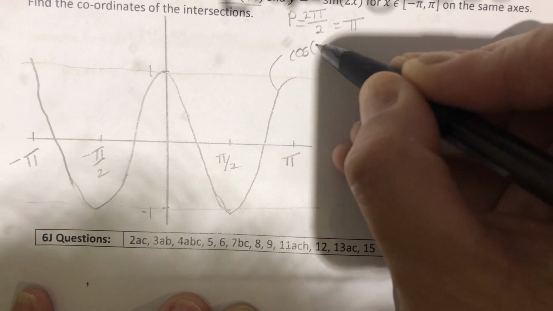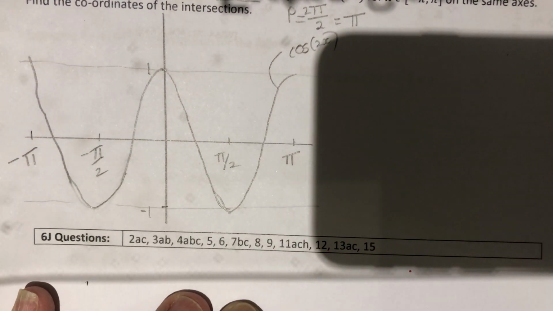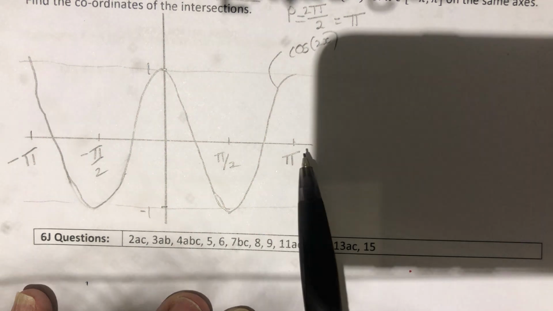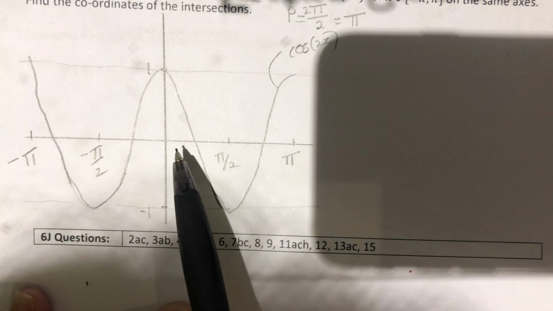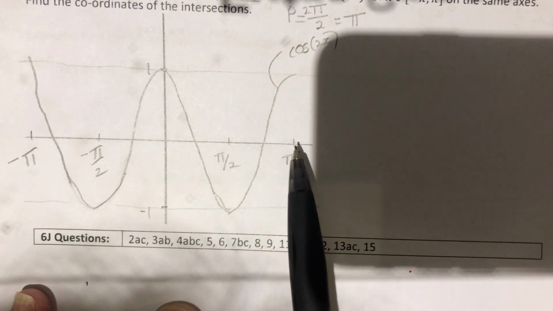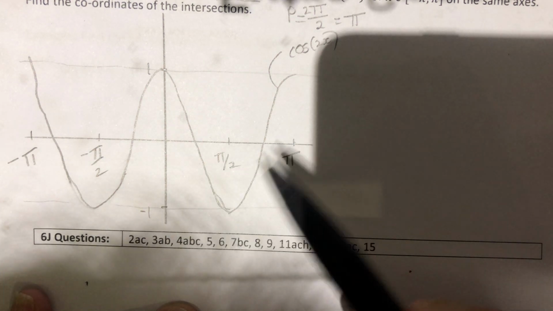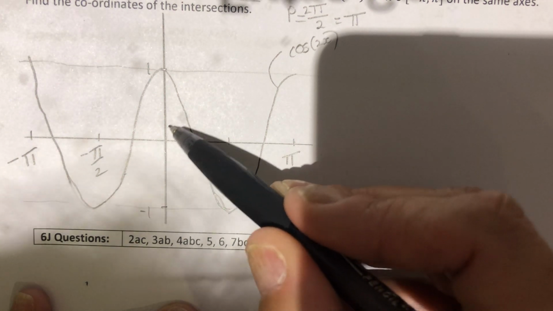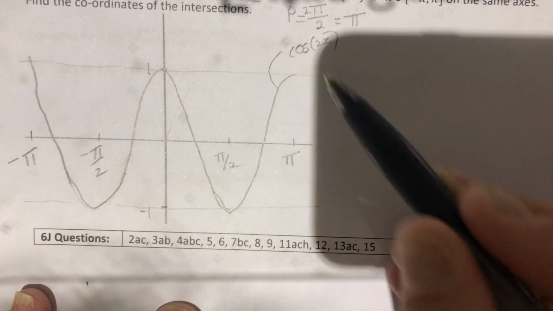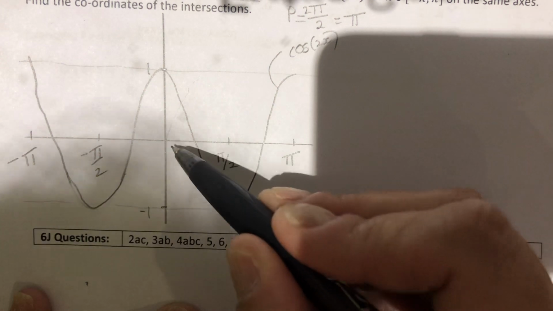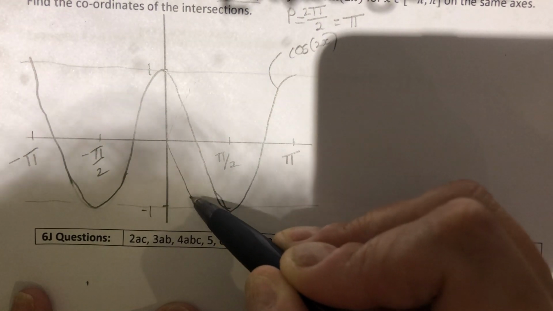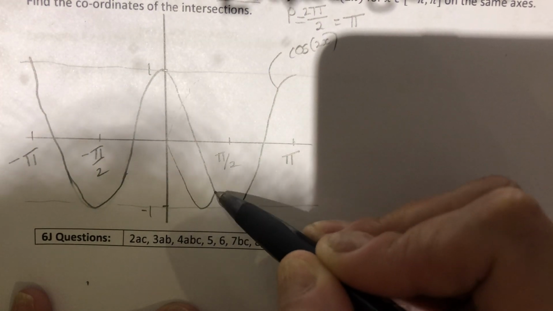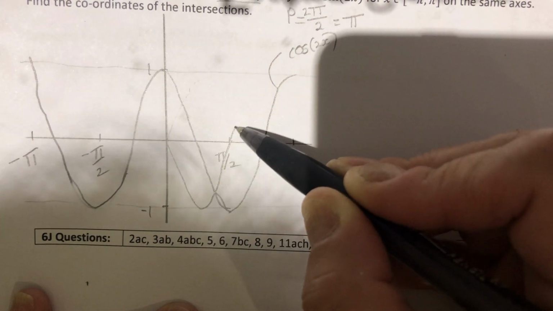I'm going to put cos 2x up there so I don't get confused by what I'm doing. All right, the next one is negative sine of 2x. So we still want to go within pi as our domain, and our normal sine graph would start here and go up here, but we want the negative of that. So we're going to go opposite. Now by now, we should be good at knowing what that is supposed to look like.